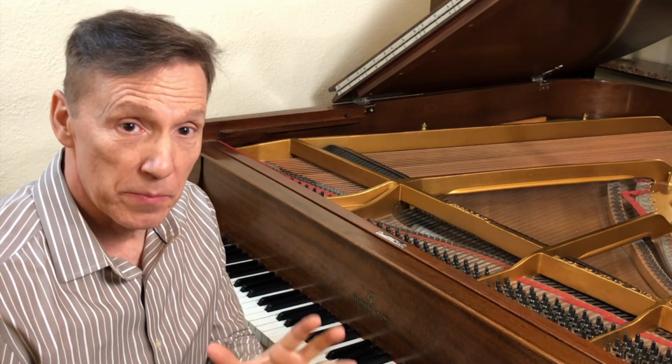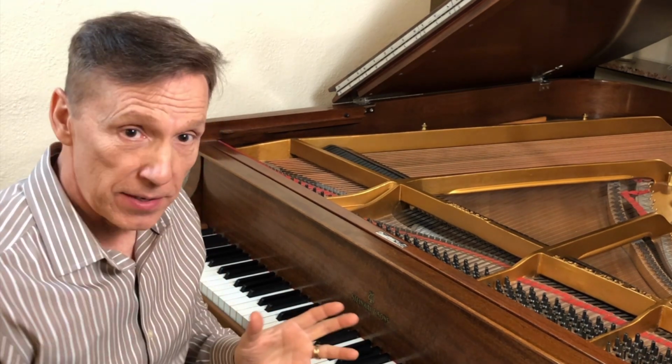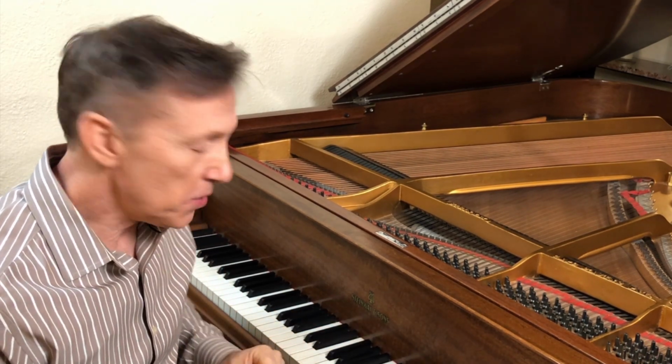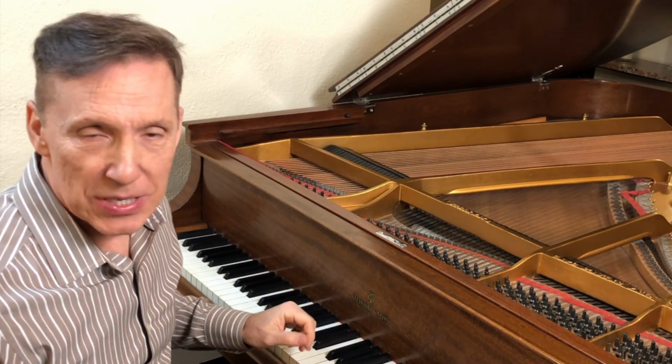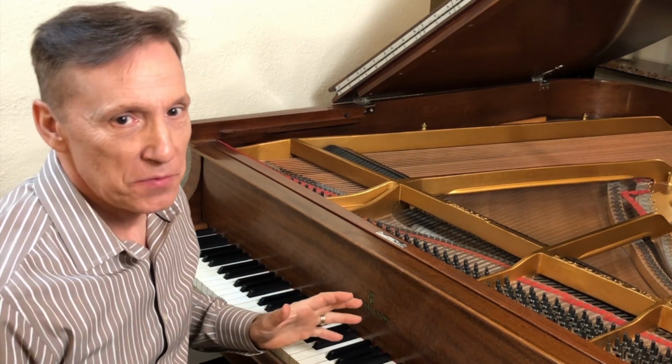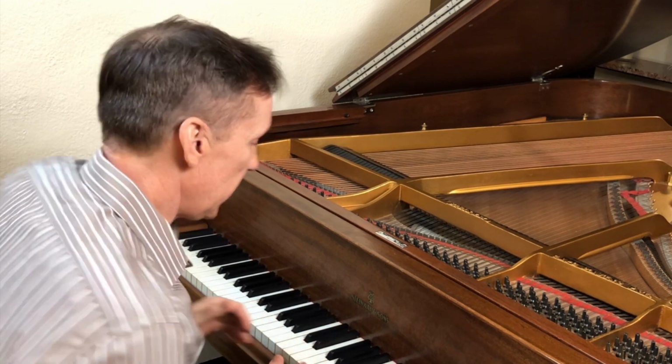So one more example of melody is, again, Chopin, a Mazurka this time. And listen to how he uses this E. It's very interesting. He loved that in this piece.